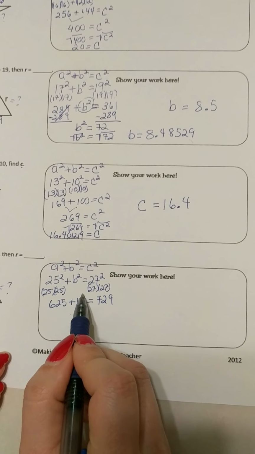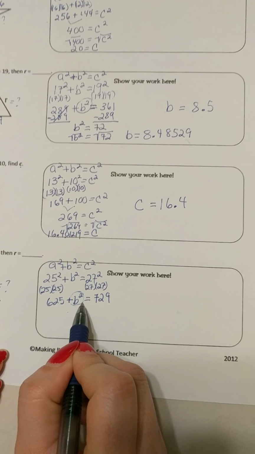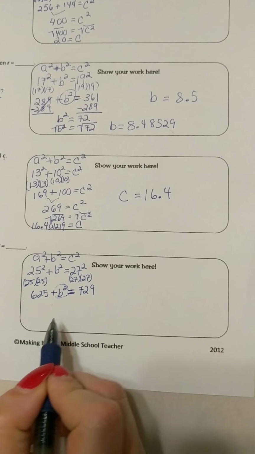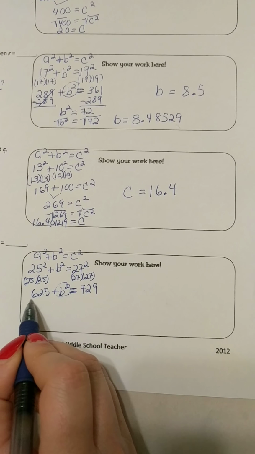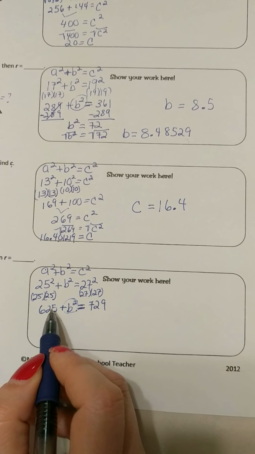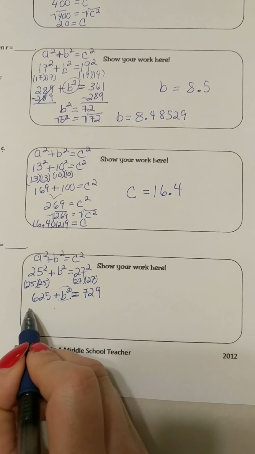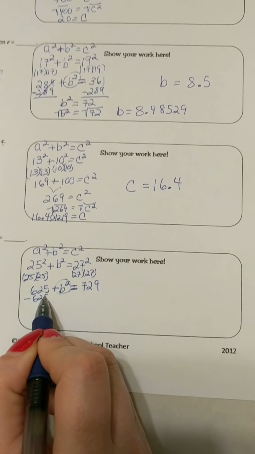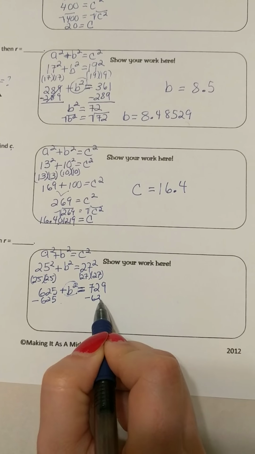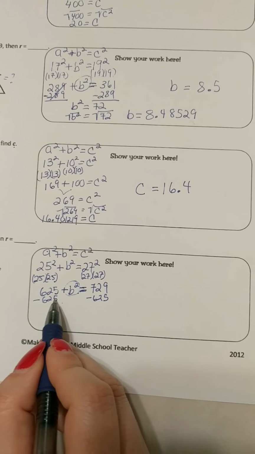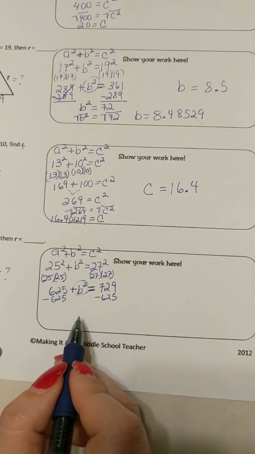Now, I want to get b squared by itself. Since this is an equal sign, I have an equation, I'm going to get rid of this 625. In order for me to do that, it's positive, I'm going to have to subtract 625. However, I'm going to have to do that from both sides of the equation since it's equal. So whatever I do to one side of the equation, I must do to the other side.